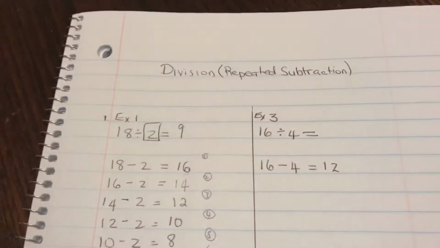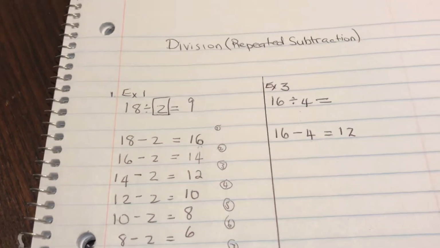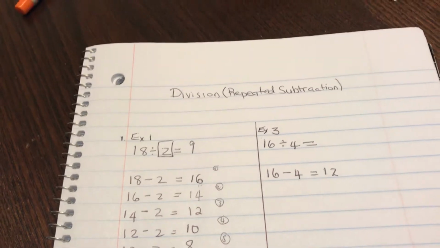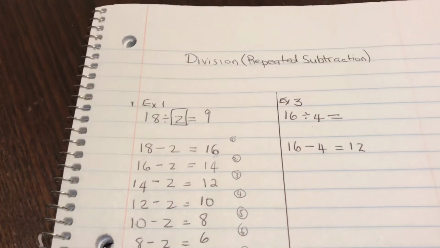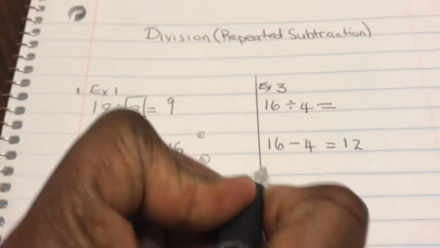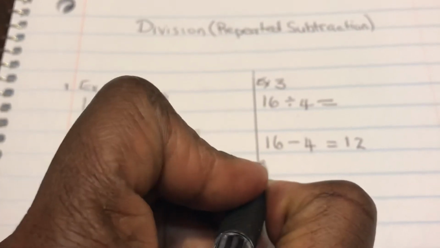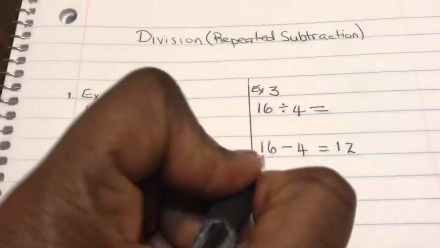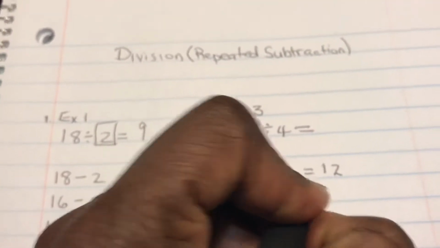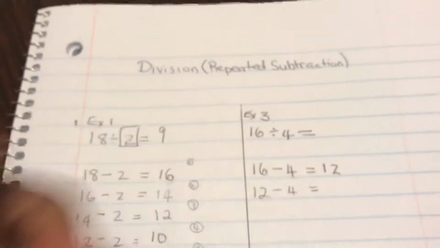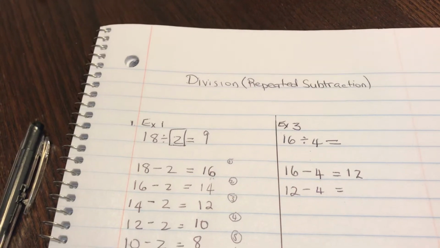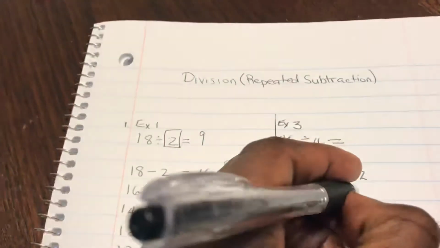And remember, we're practicing subtraction. Some of us have been making errors and are forgetting the concept of subtracting, right? So we need to practice that and remember that. And look at what our answers are and figure out if it makes sense or not. Okay, so now we're going to go 12 subtract 4. How much is 12 minus 4? You can count on your fingers if you have to. 12, 11, 10, 9, 8. So your answer is going to be 8, right?